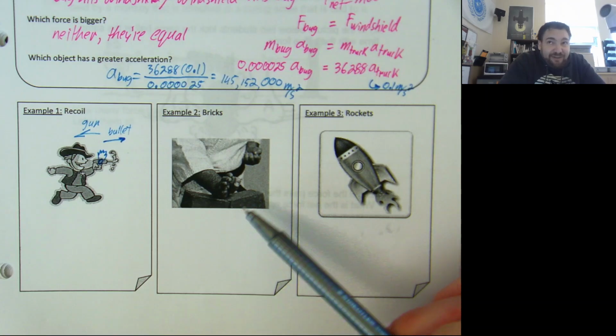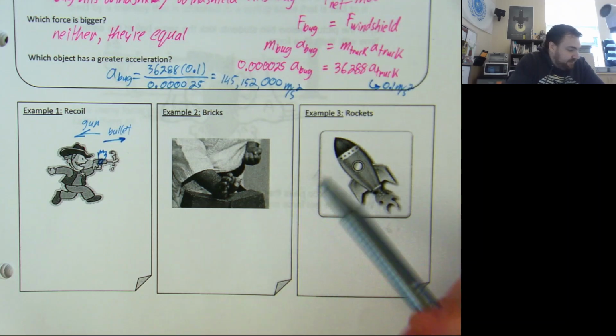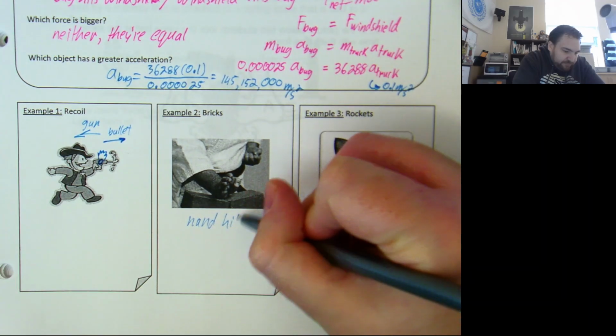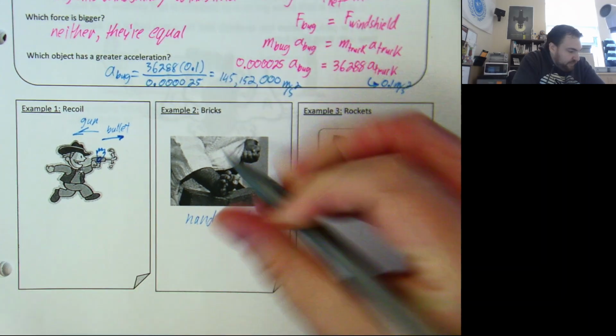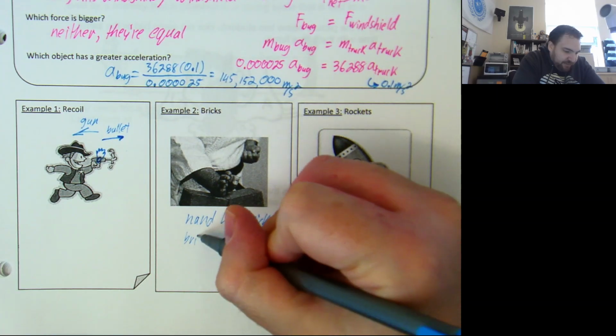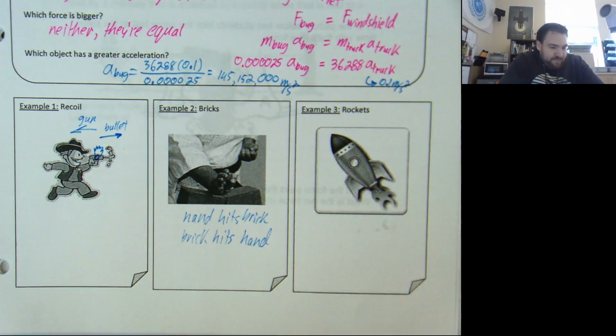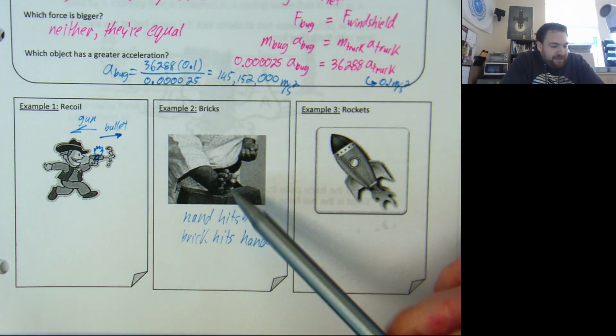I wanted Vian to be here because I wanted to ask him about this. But breaking bricks is exactly the same idea. Your hand hits the rock, and the brick hits your hand. Equal and opposite.